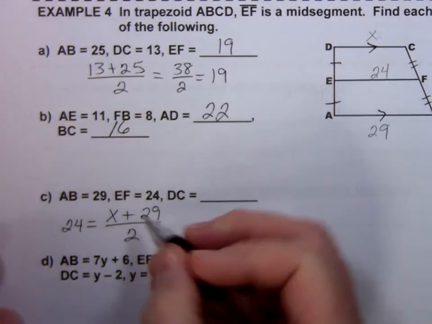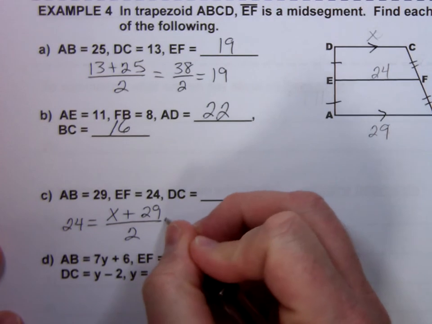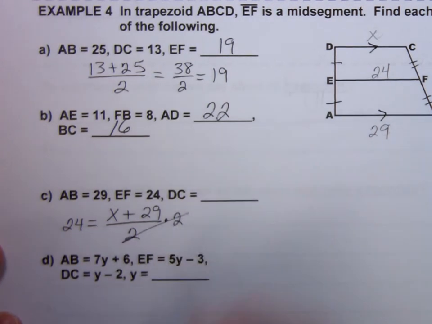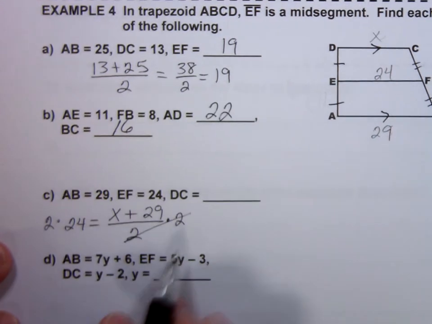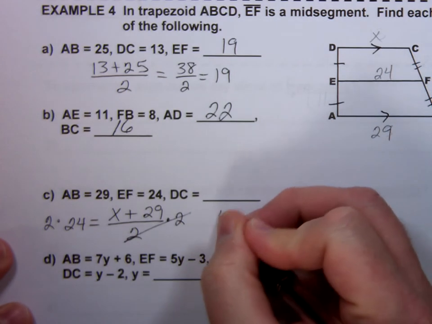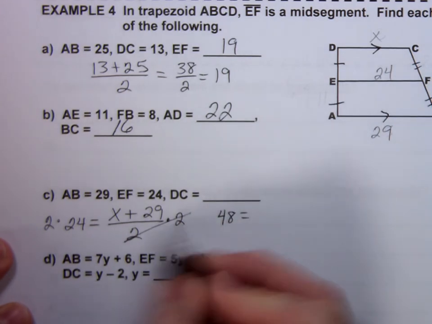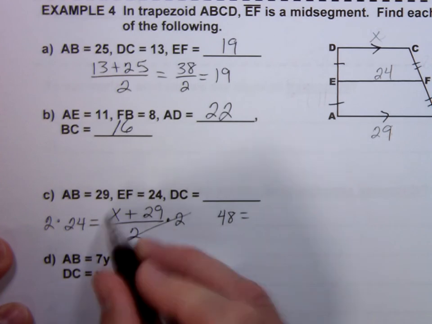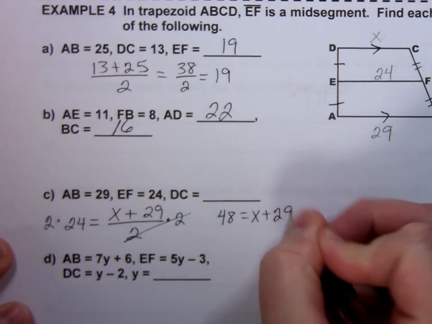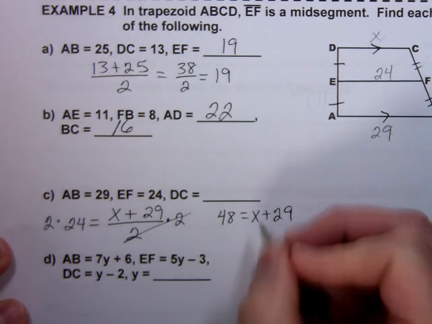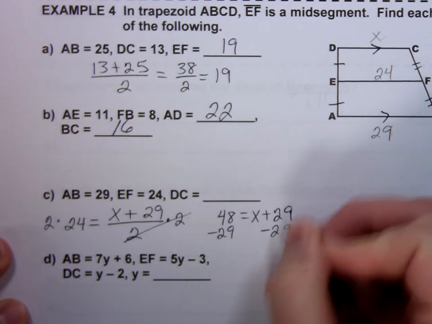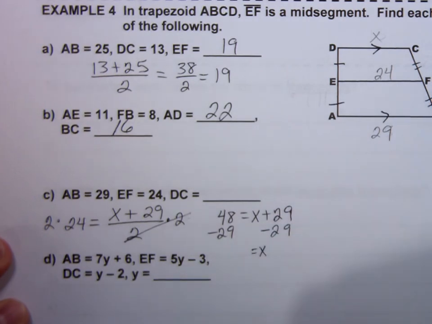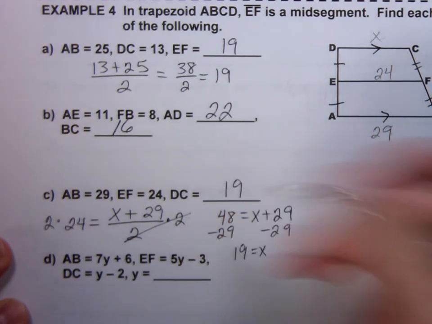So since all of this is being divided by 2, I can get rid of that 2 by doing the opposite operation and multiplying by 2. Now if I do that on one side, I got to do it on the other side. So when I multiply by 2, 2 times 24 is 48. On the other side, I multiply by 2 just to get rid of that 2. So what I have left now is x plus 29. So then I need to get x all by itself, so I subtract the 29. And that gets rid of that. And 48 minus 29 is 19. So the distance from D to C is 19.